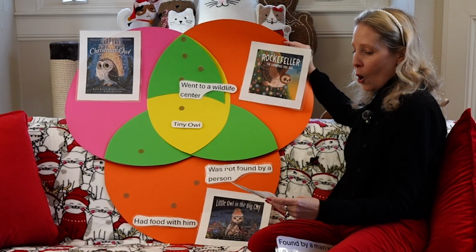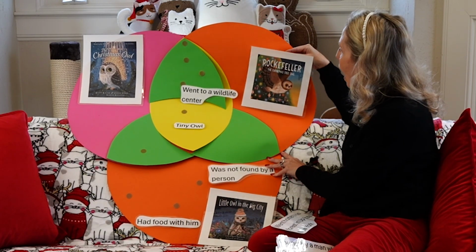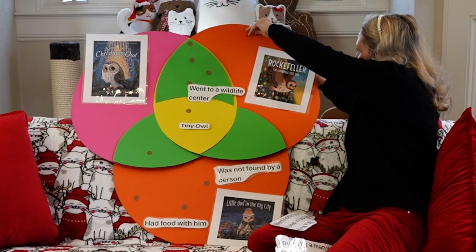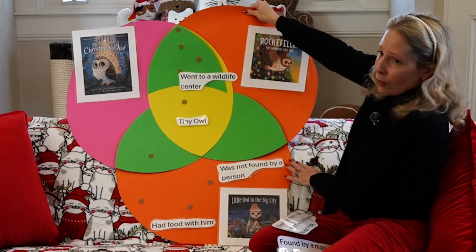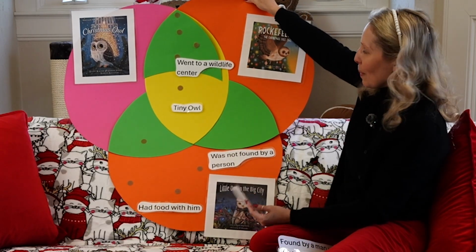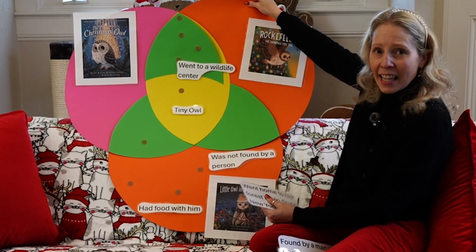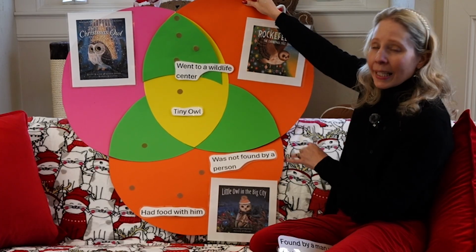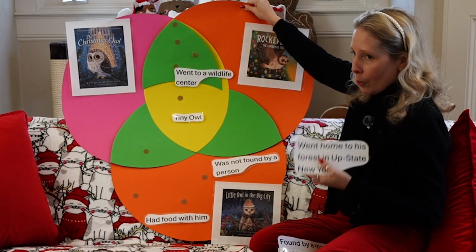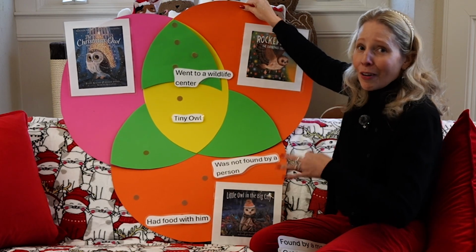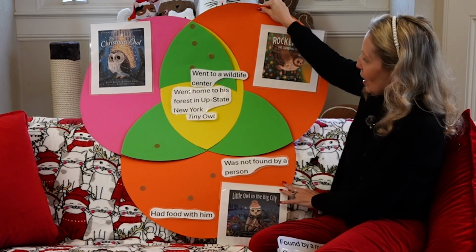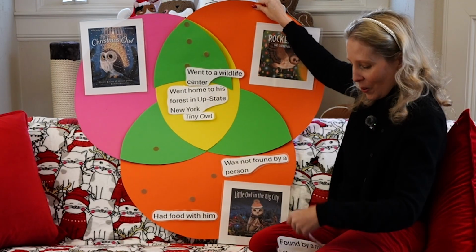Oh, the owl went home to his forest in upstate New York. Okay, make sure you have a board here that this is attached to, because after a while it's very awkward holding it. He went home to his forest in upstate New York. He did that in all of these books. So this is a good time now to reiterate with your students, where do we put the facts that are shared with all of them? Right in the center. He went home to upstate New York.